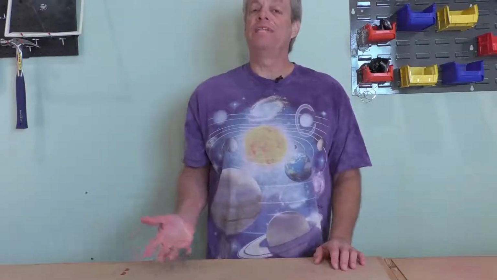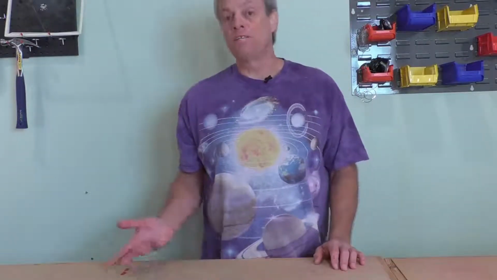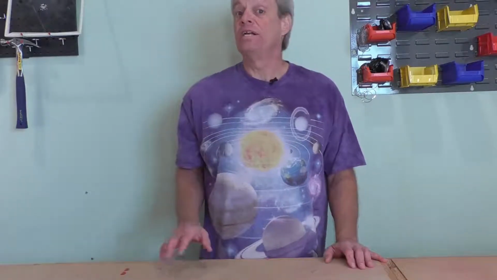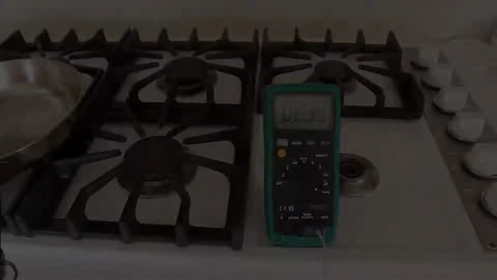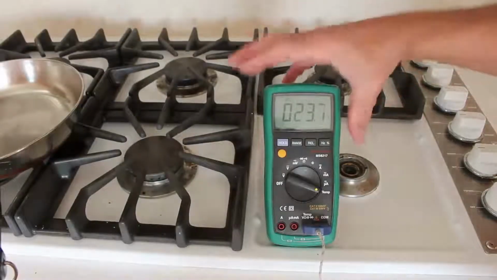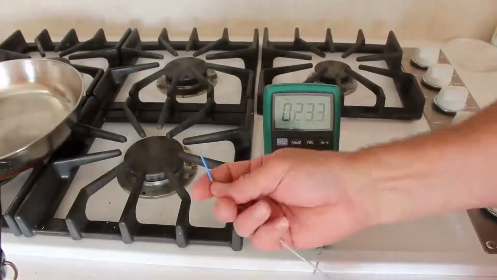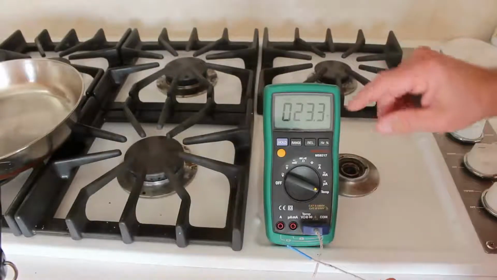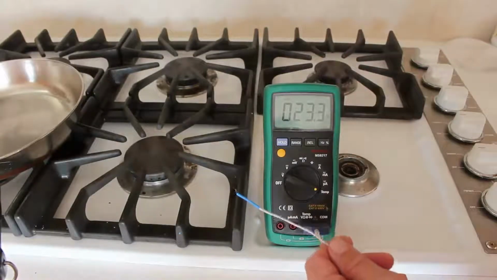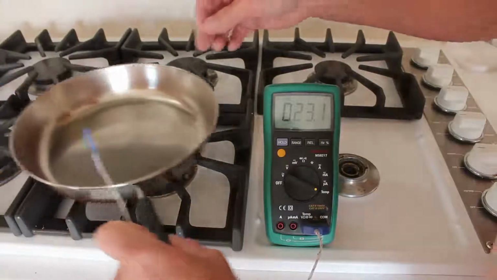An engineer may need to take the obvious and turn it into numbers. For example, it's probably obvious that a heavier frying pan holds more heat than a lighter one, but an engineer needs to be able to know just how much more heat. I've got a digital multimeter that has a temperature measurement capability. The sensor is at the end of these leads. Right now, it's measuring room temperature, which is about 23 degrees Celsius.